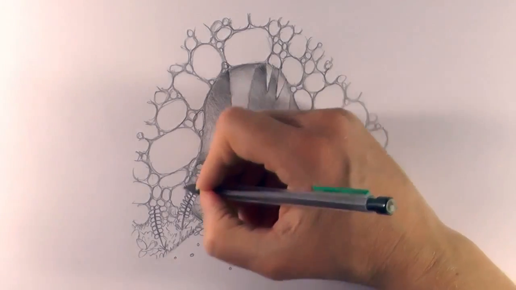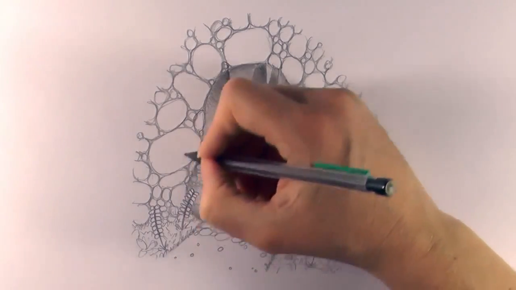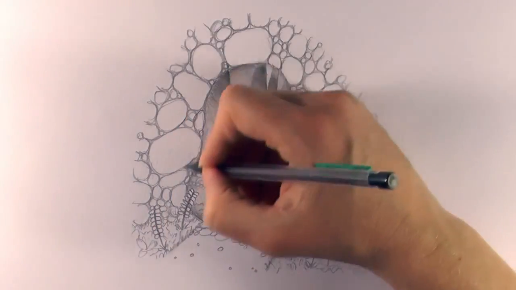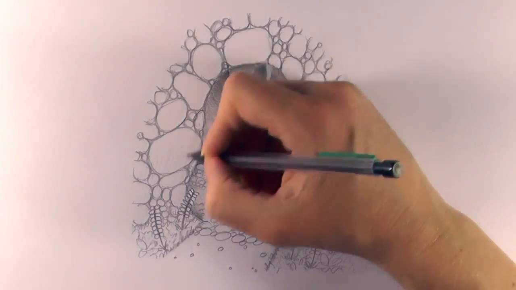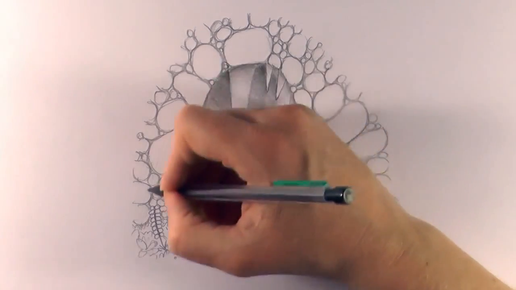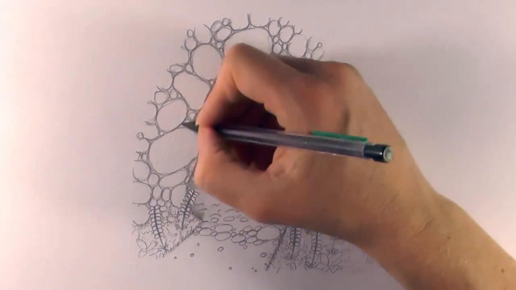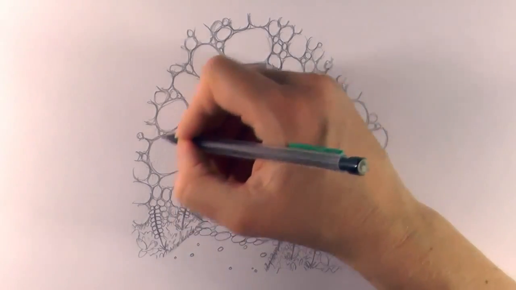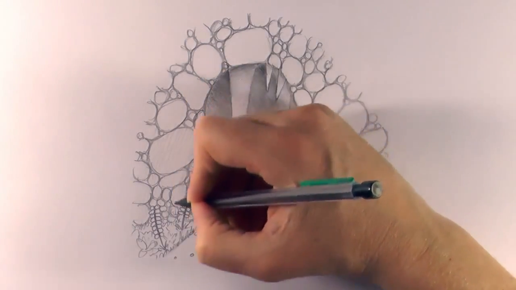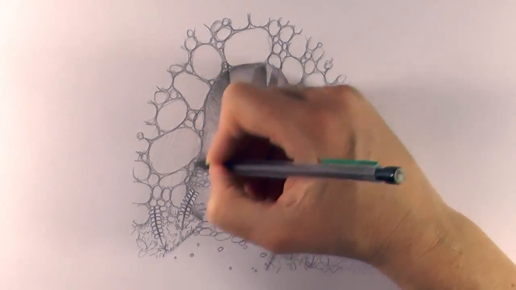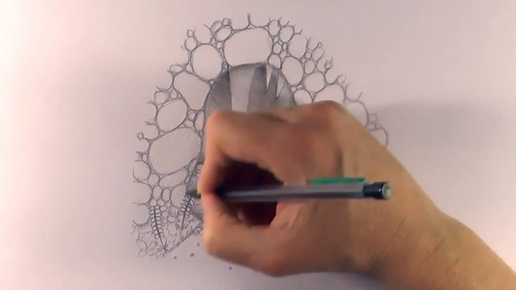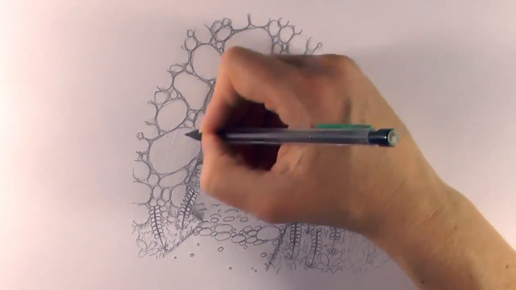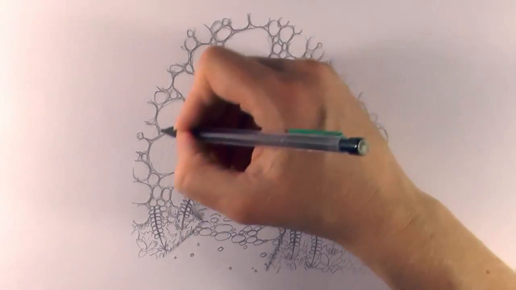Then out here again, just going to softly shade these rocks. I'm just going to try and keep them a bit lighter than this cave, just to still give them some texture. But yeah, just to keep them separate as well from what's going on in the cave. Just darken this bit up slightly, and then continue up the page.